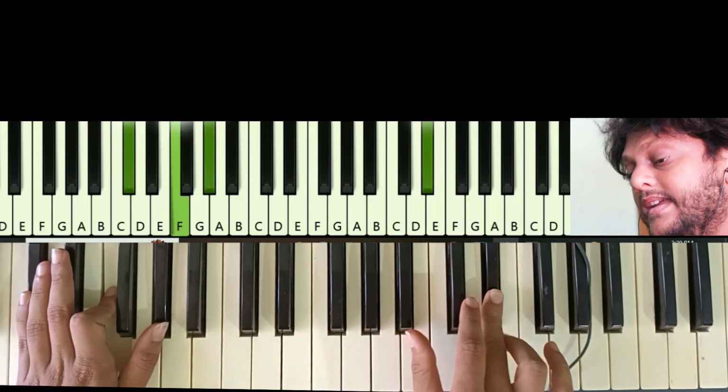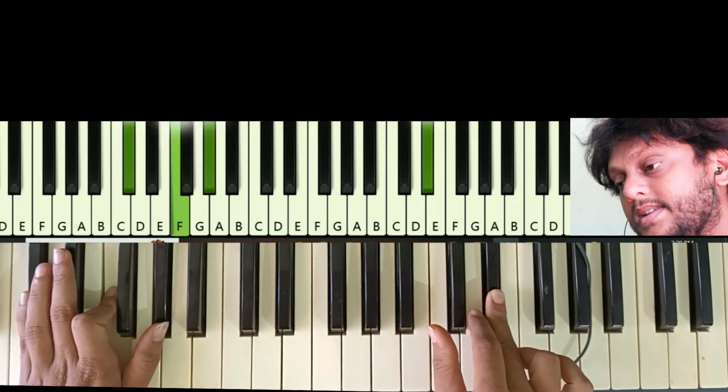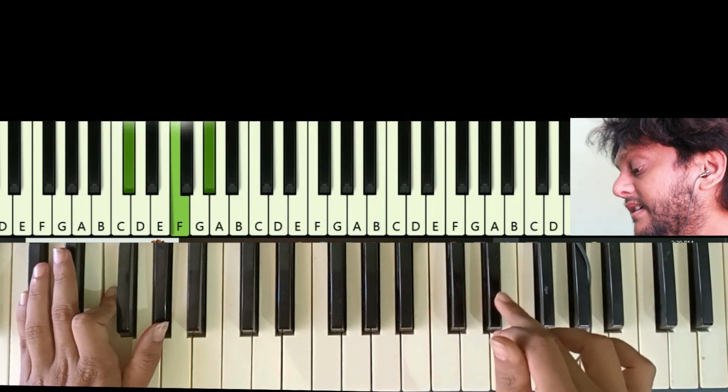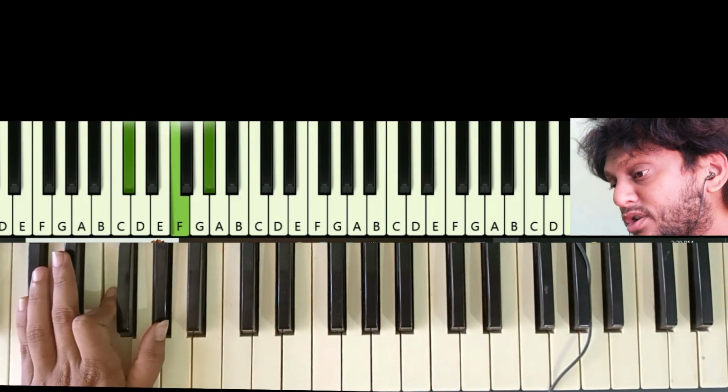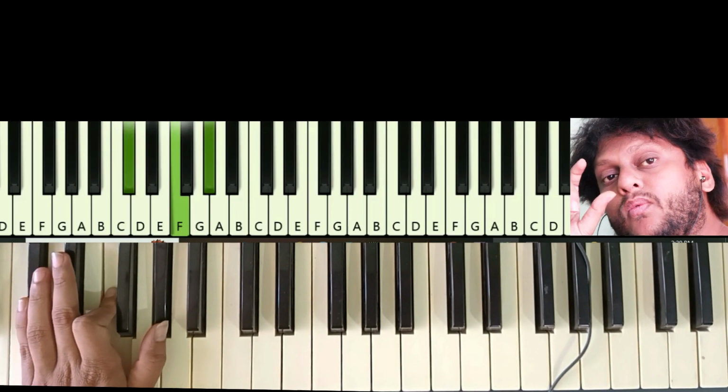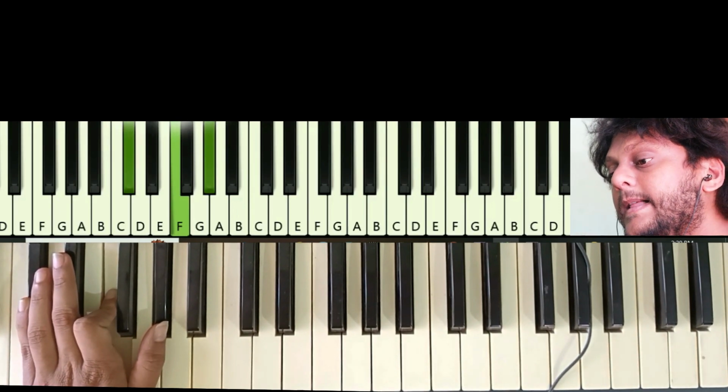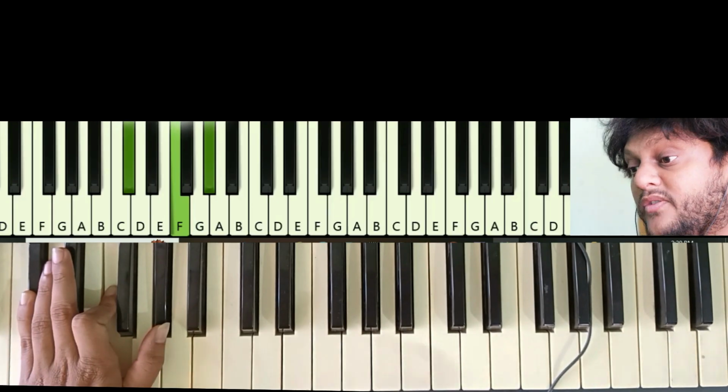Teri. So when the singer sings Teri, he's not going to stop at the E flat note. He's going to hum the tune, that one particular pitch. Let's listen to it. So let's learn what are the music notations of that humming part.